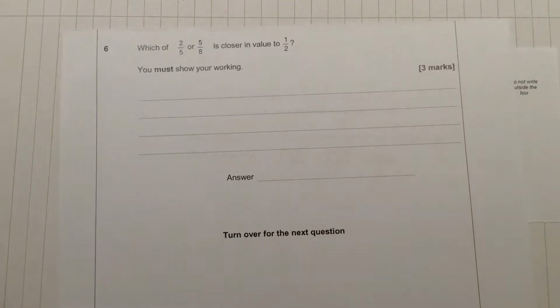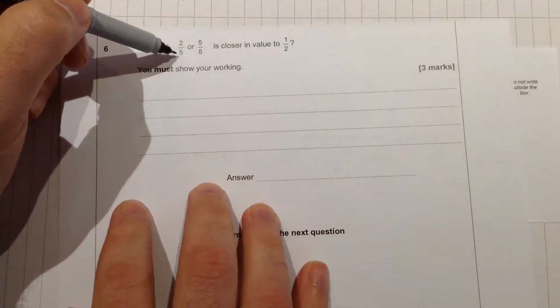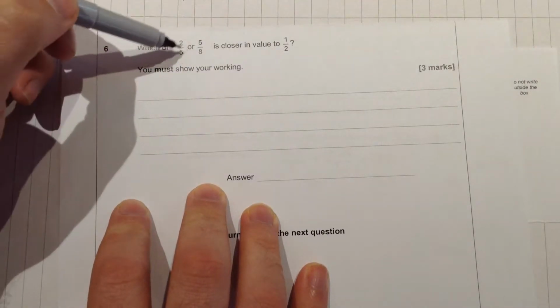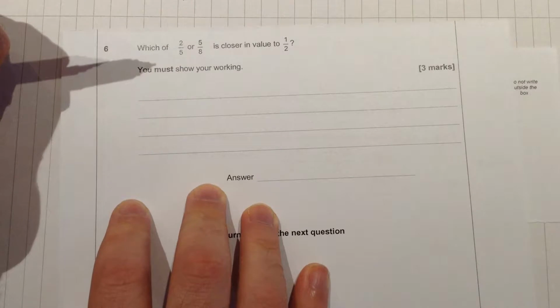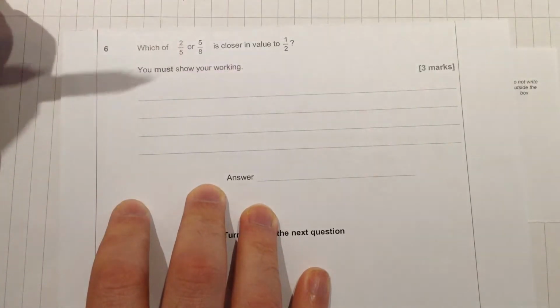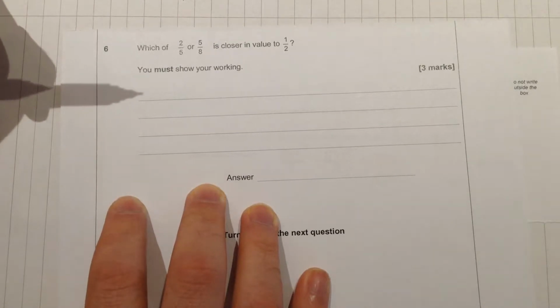Here's your next question. So for this question, we are comparing the size of fractions. We know to compare fractions, we would have to make sure that they all have something in common, and that's the denominator. So for this, we are going to try and find a common denominator for fifths and eighths. Easiest one we've got, lowest common multiple of 5 and 8 is 40. So we're going to change each of these fractions and the half into a fraction out of 40.